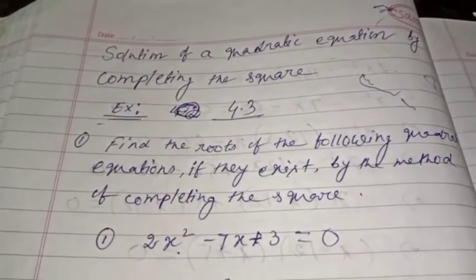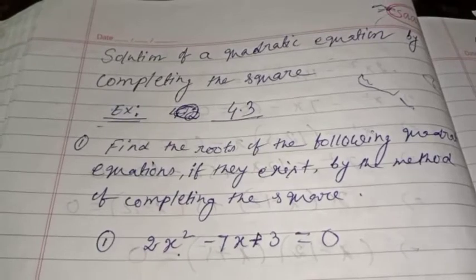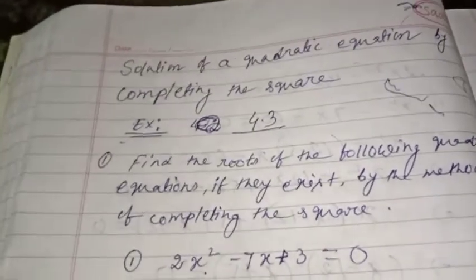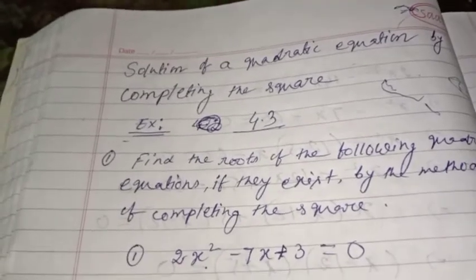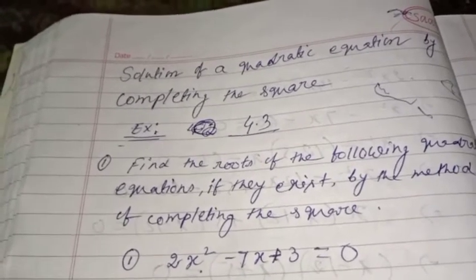So now how to use the quadratic formula? See, I want to tell you that in question number 1, exercise 4.3, find the roots of the following quadratic equations, if they exist, by the method of completing the square. And in question number 2, it is written there, in question number 1, how many equations are there?